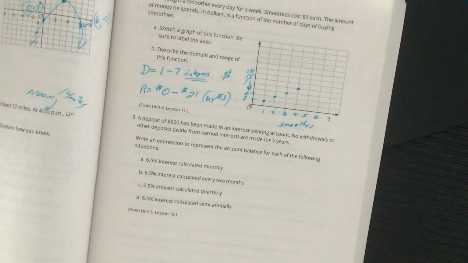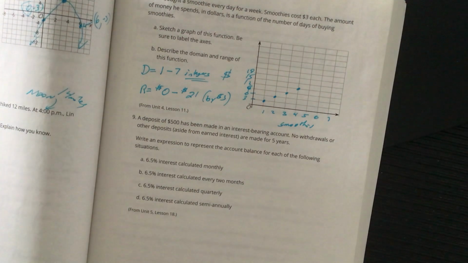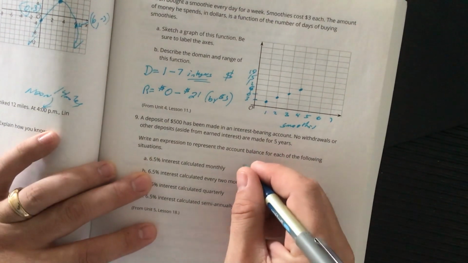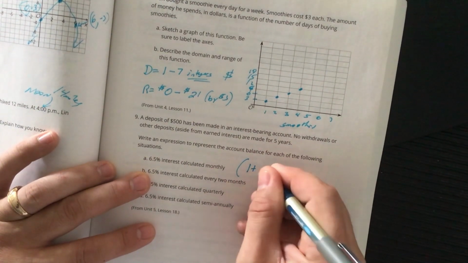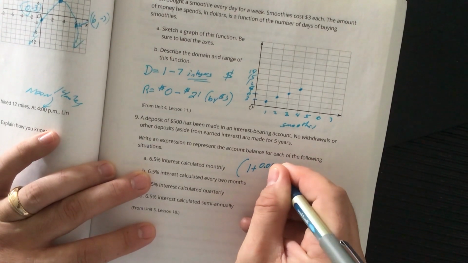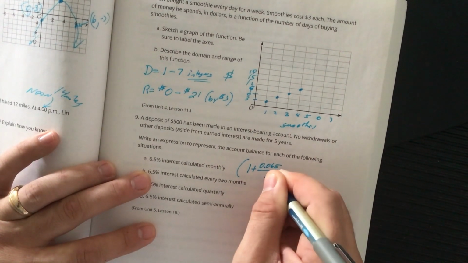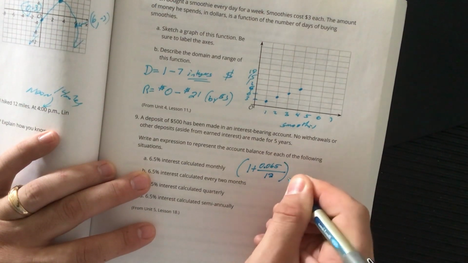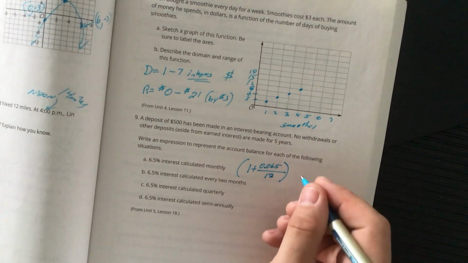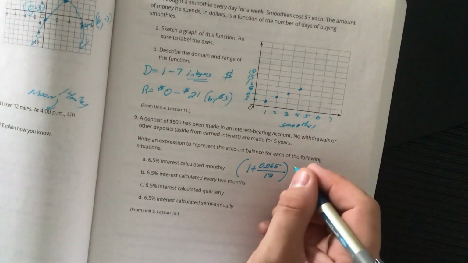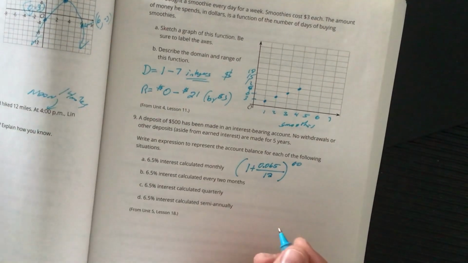Question 9. Write an expression. All right, so I have 1 plus the interest as a decimal. Monthly is divided by 12. And how many months are there in 5 years? 60. There's the first one.